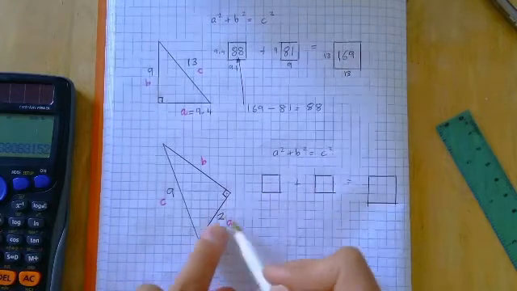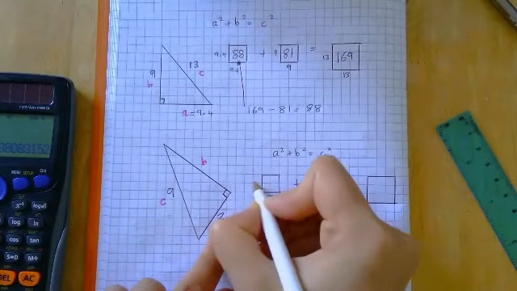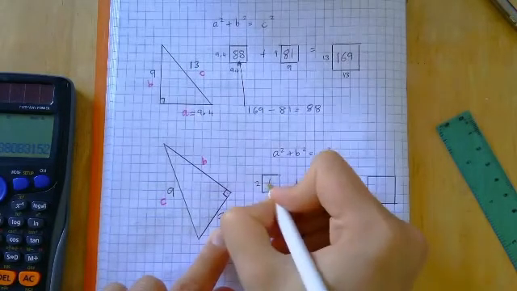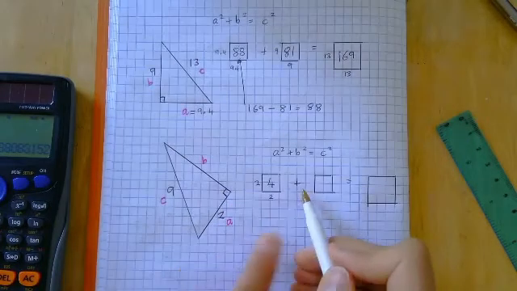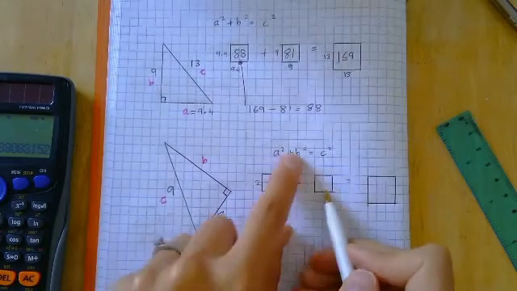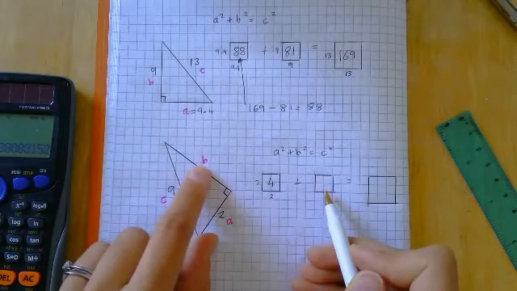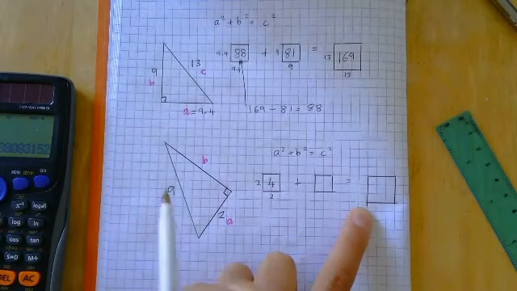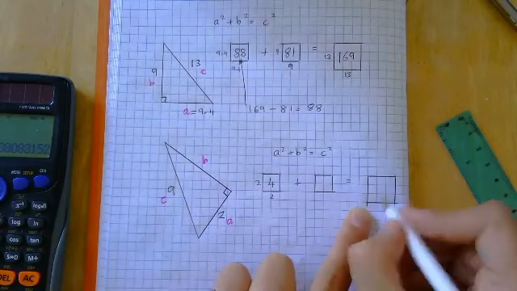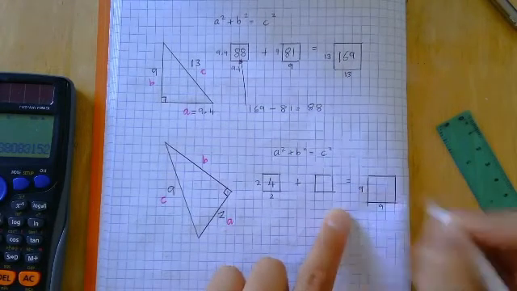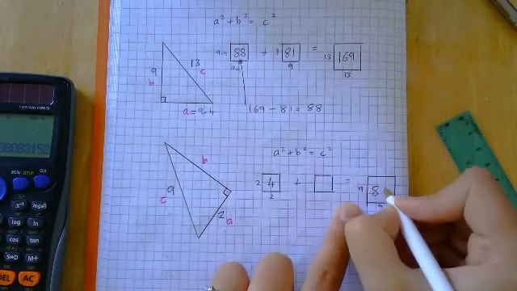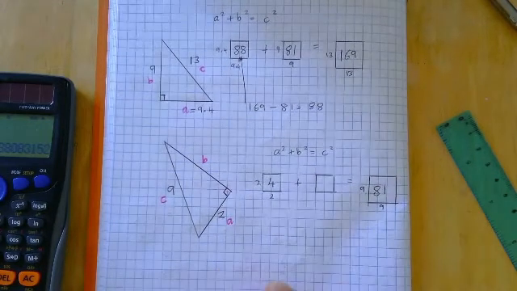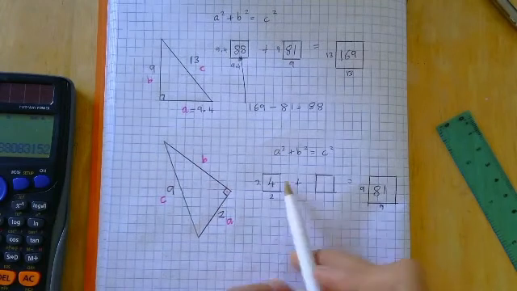Right, so this is my square for A. Well, what's A? A is 2, so I'm going to have a 2 and a 2, and 2 times 2 is 4. And then this is my square for B. What's my B? Well, I don't know anything about B. I'll have to leave it blank for now. And how about C? Well, C is 9. So I'm going to have 9 and 9. 9 times 9 is 81.